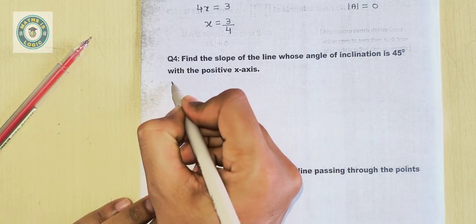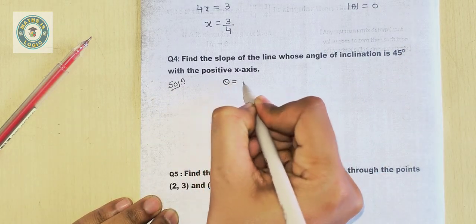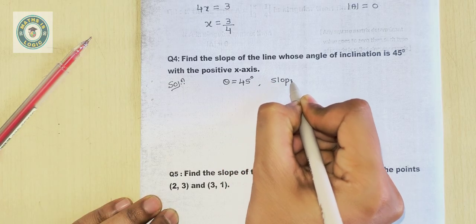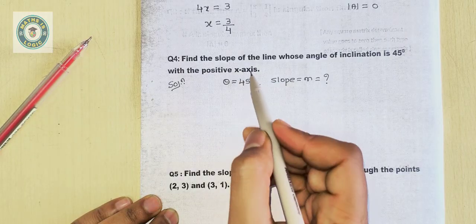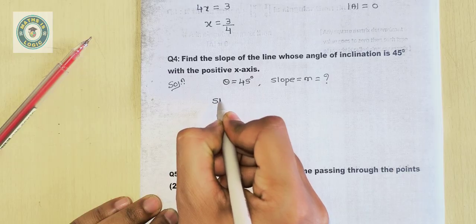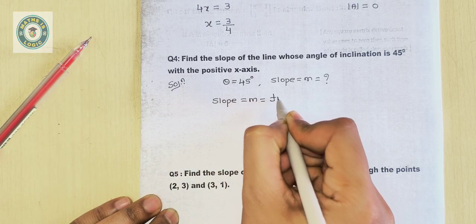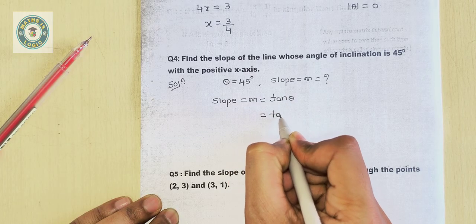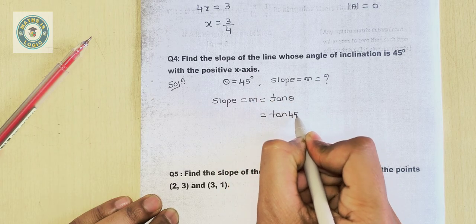It is 45 degrees. So in the solution, first we write theta is equal to 45 degrees. And which value do we need to find here? Slope m is equal to question mark. So whenever we need the slope value, if theta is given, what is the slope formula? Slope m is equal to tan theta. So which is equal to tan, keep it as it is, and substitute the angle. How much is the angle here? 45 degrees.